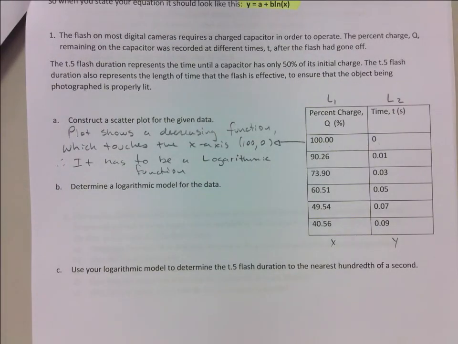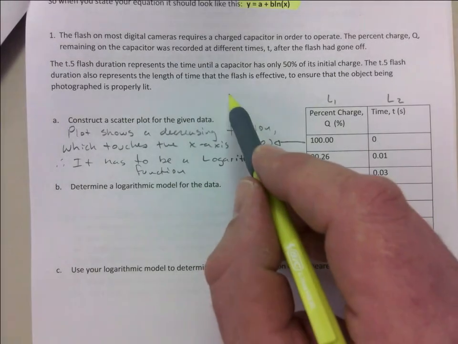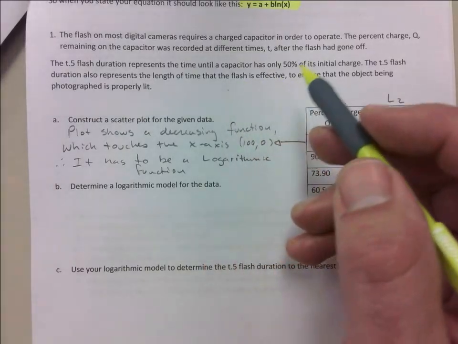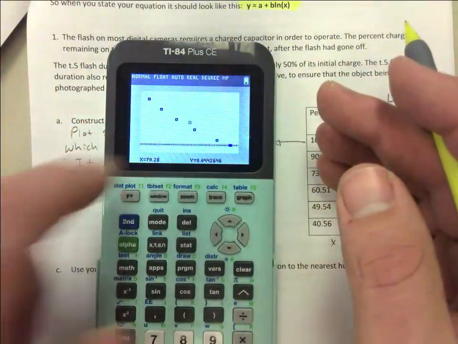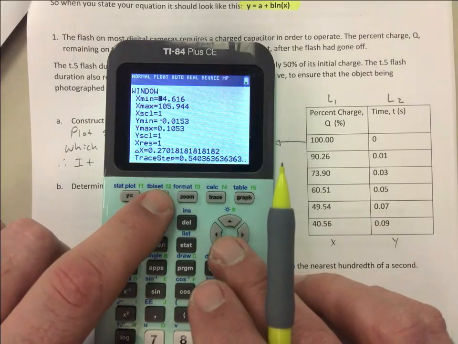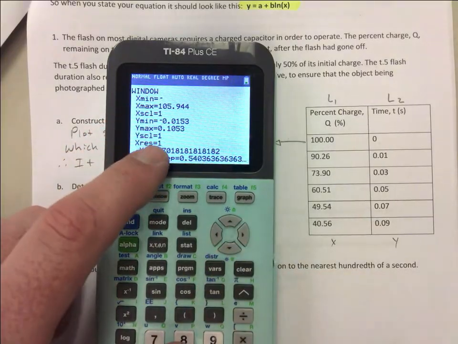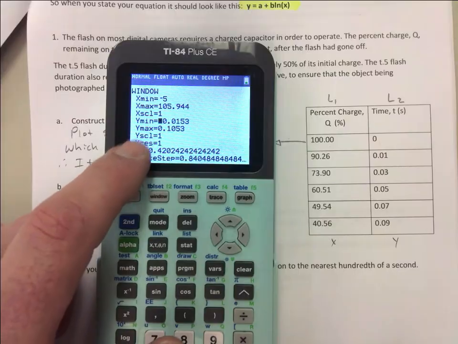In fact, if you try to do an exponential, you get an error message. It will not be able to do it. So I will make my point even stronger. Once you do the zoom stat, I'm going to adjust my window real quick. -5 for x min.